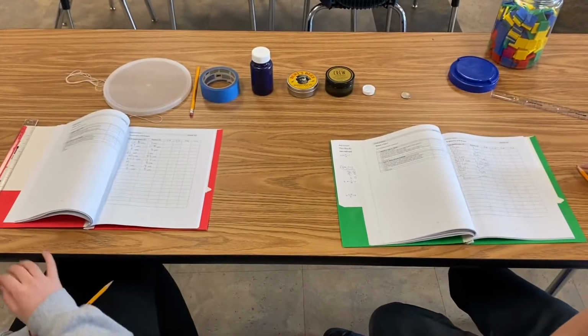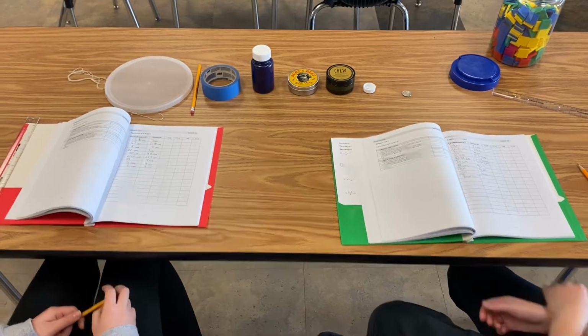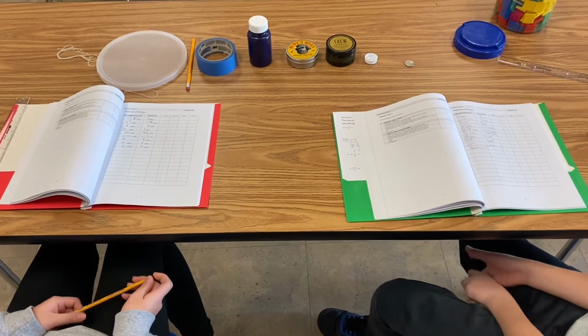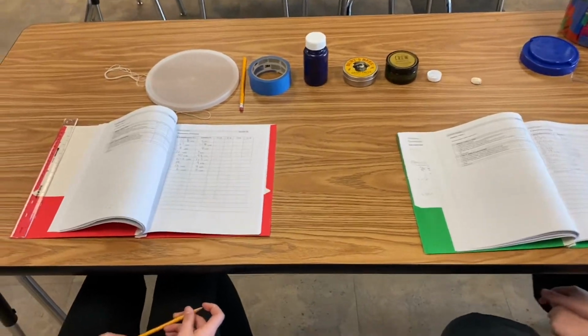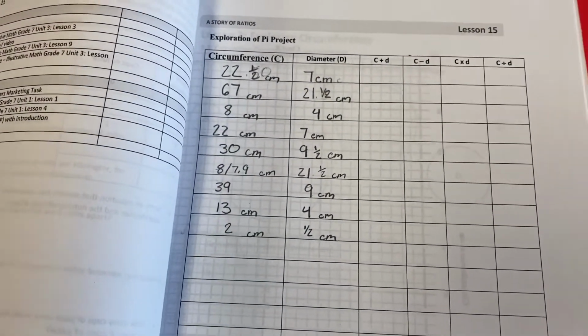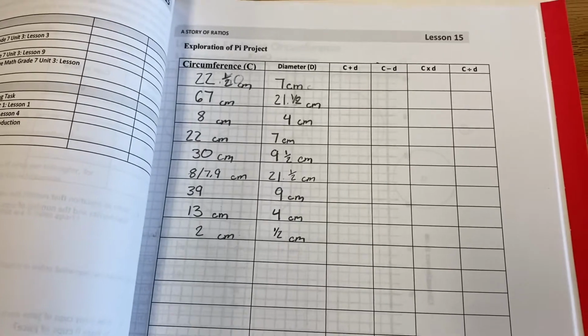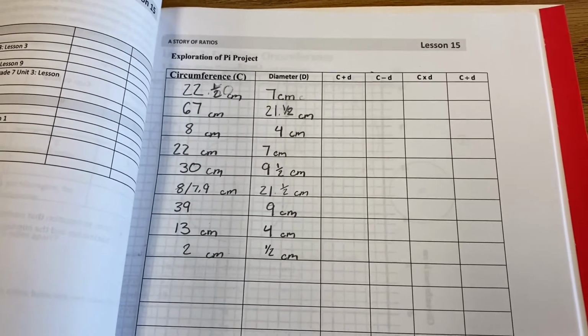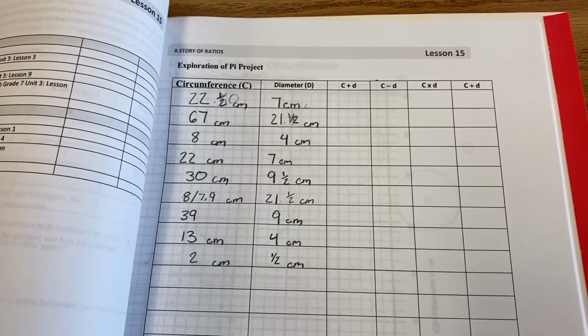All right, so at this point, Jason and Roxana have recorded about 8 different items. They've measured circumference and diameter on each, and they have their table filled out. We can look here at their values. The next instructions that they're gonna follow are to play around with some different operations. So we're gonna look for patterns.